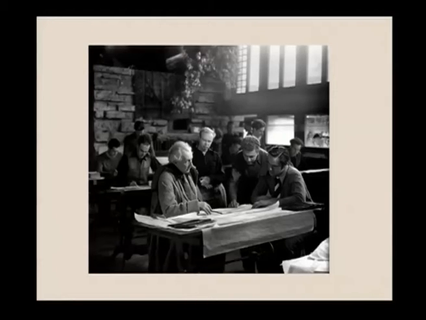Obviously, architecture is a teamwork. It has to involve many persons who work with the chief architect. This image shows the very famous American architect Frank Lloyd Wright sitting and discussing with his junior architects and other special consultants, discussing an architectural design.